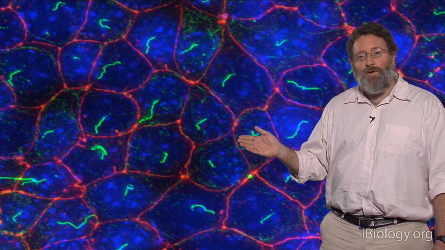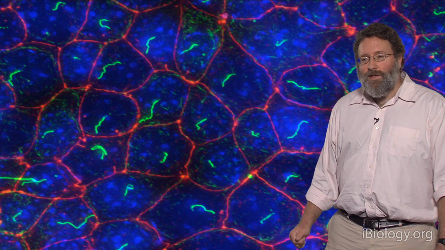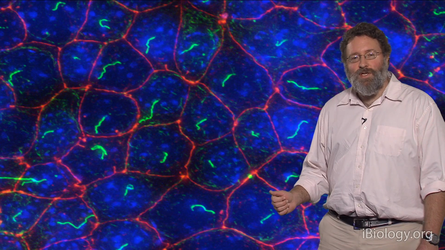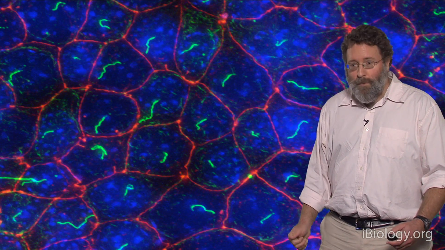Now, these look very simple. They look like small little hairs. What we're going to try to tell you about today is that, in fact, these small, simple objects are involved in an incredibly wide range of human diseases. And in particular, we're going to focus on diseases that affect the retina.